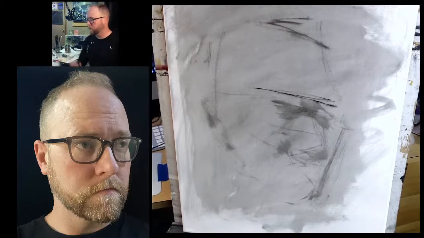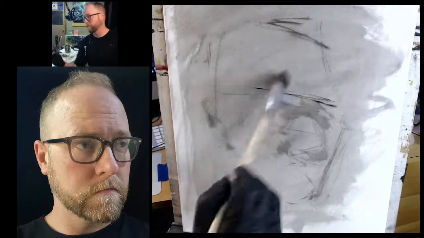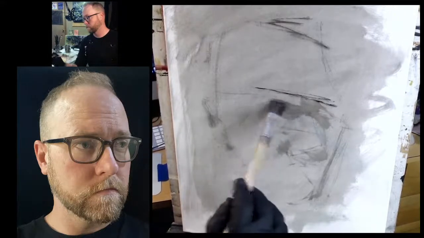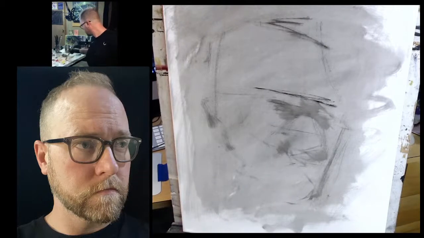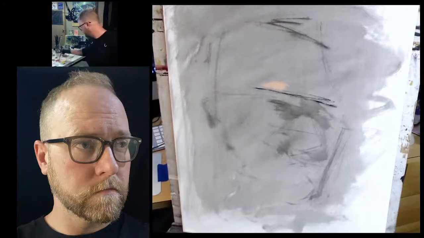If you go a little too dark in any areas, you can always wipe it down with your rag again. Okay, and I'm going to go ahead and dive in here. I can already see that I want a little bit more color in that tone.